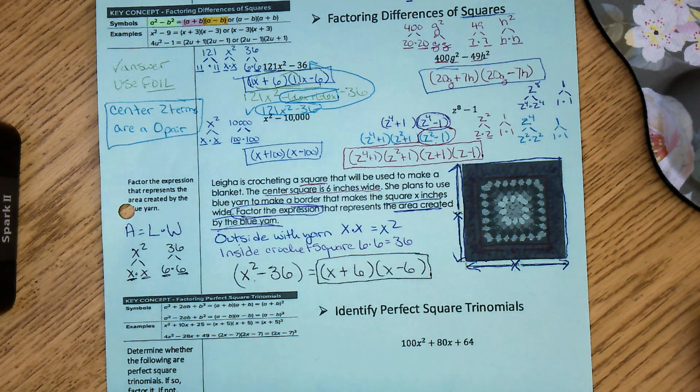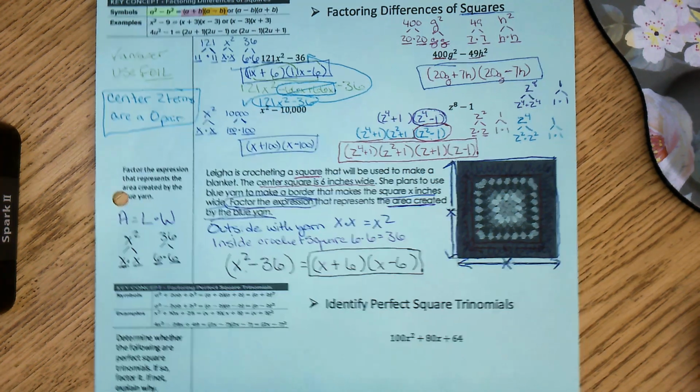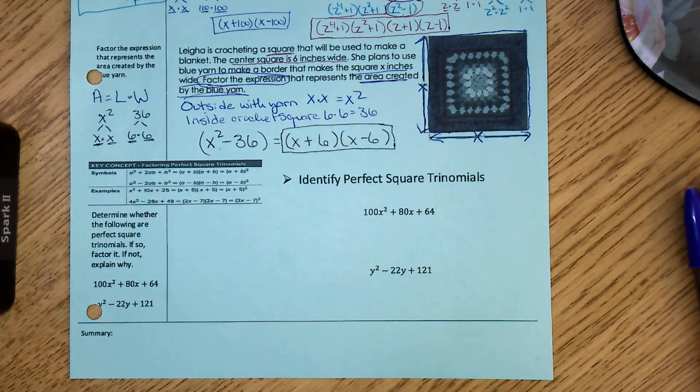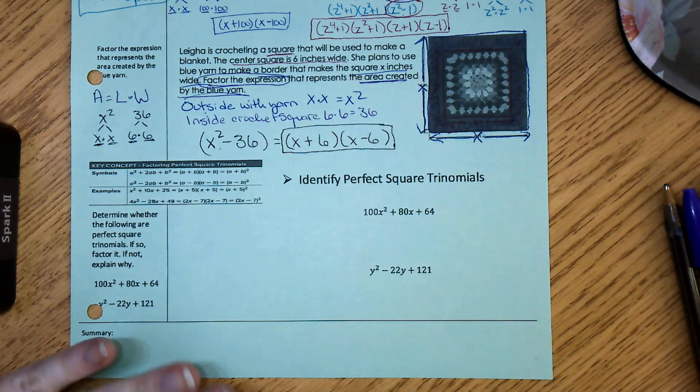Now, one of the things we need to do, and you'll have a question on the test. It's worth 4 points. It'll be one of the highest points because it has different pieces to it. So you need to be able to identify perfect square trinomials.